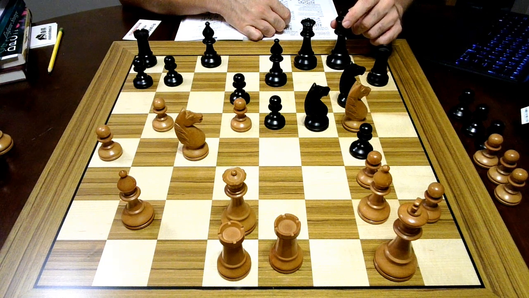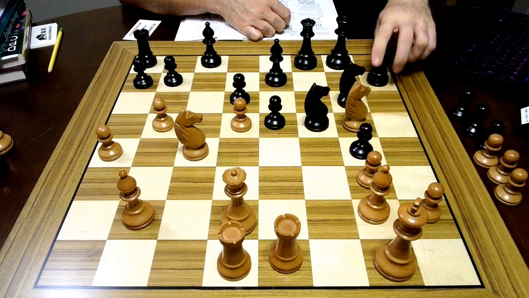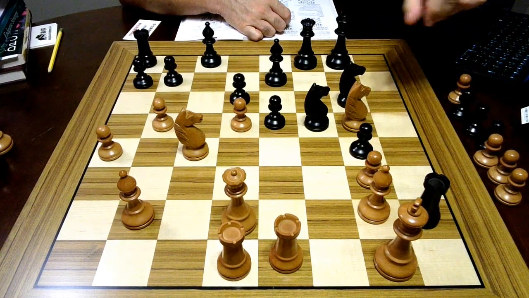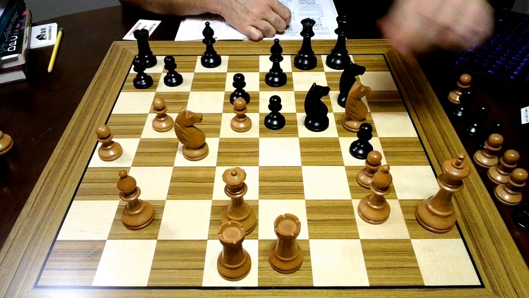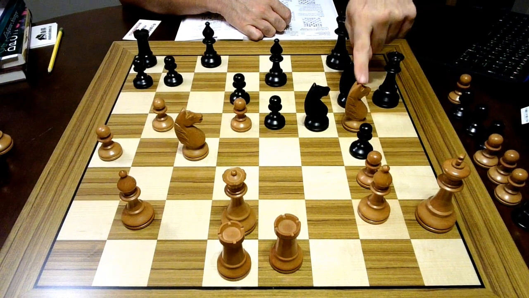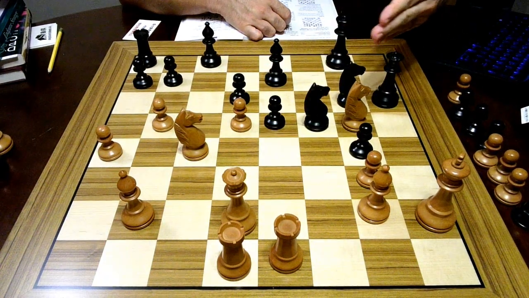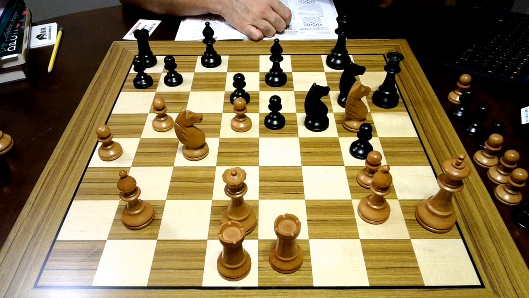A really beautiful move. Wow. Boom. Rook takes h2, king takes h2, because you see this is behind, so it's a problem.